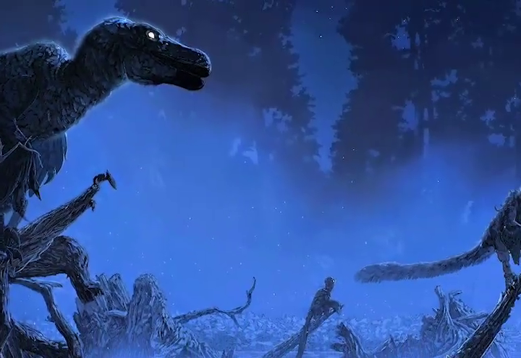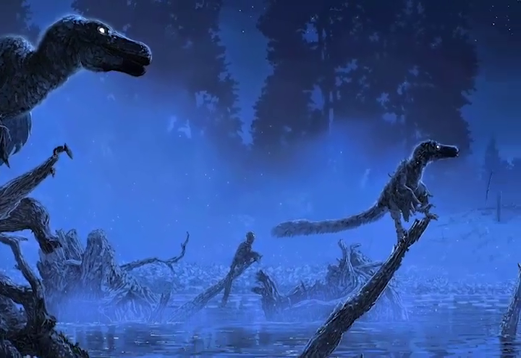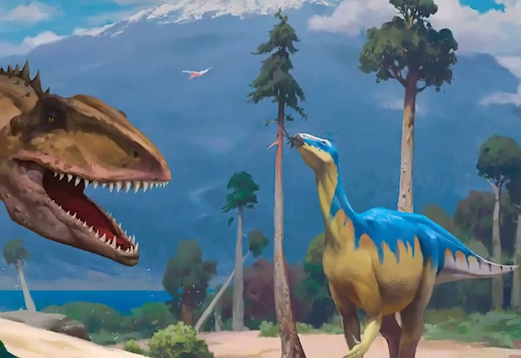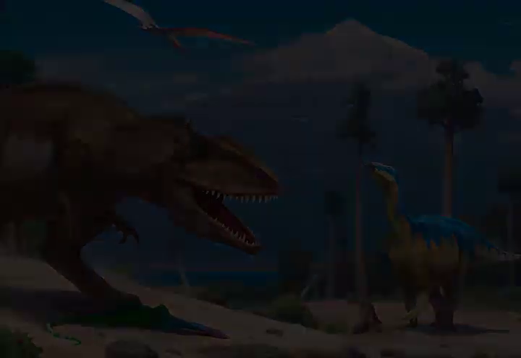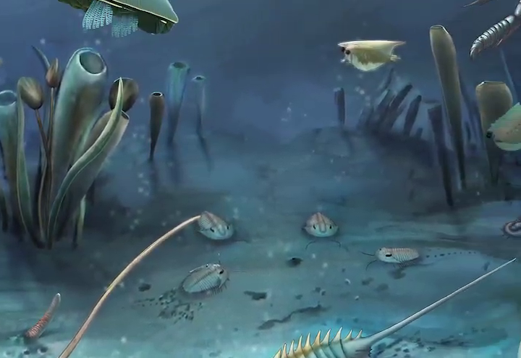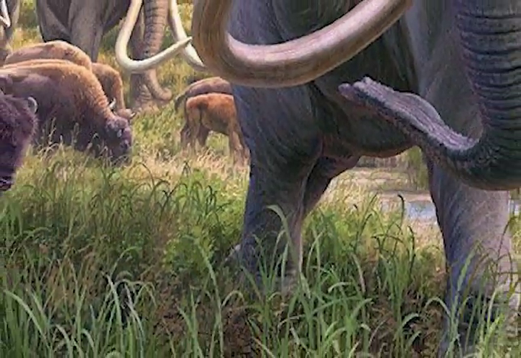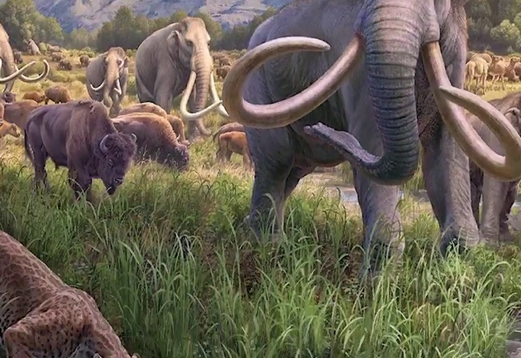Paleoart is the art of depicting prehistoric life. An example of this, obviously, happens to be dinosaurs, but it can go much further beyond that. Paleoart can range from animals that existed long before dinosaurs, to the animals that came into existence long after they left the Earth.